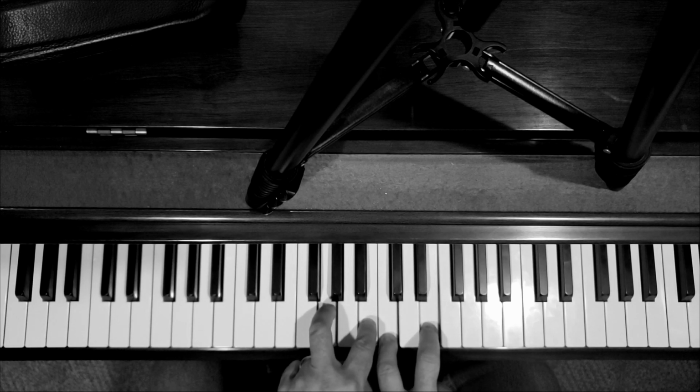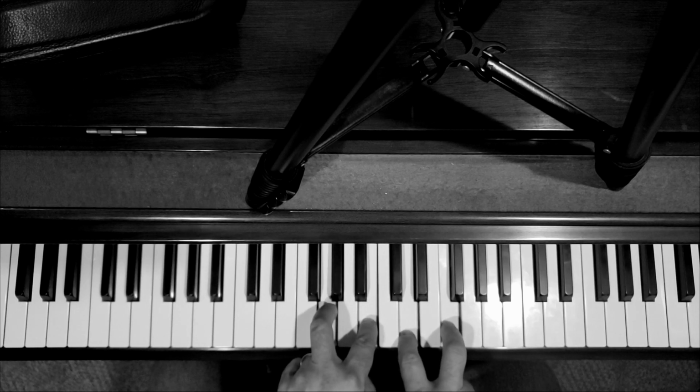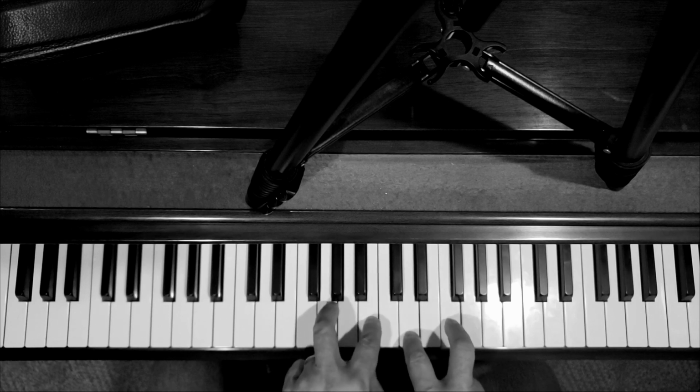If I go the other direction, and I move the top 2 voices up, I'm now moving C down to G, going down a fourth, or up a fifth.